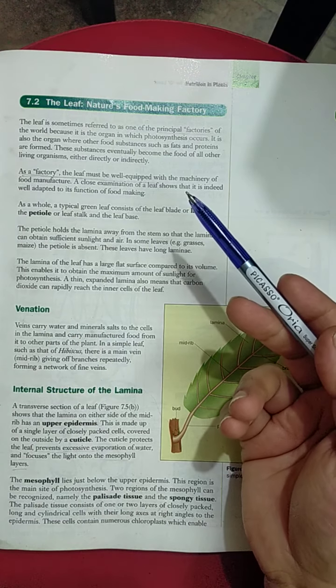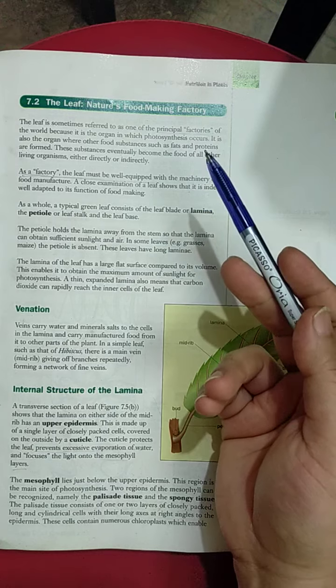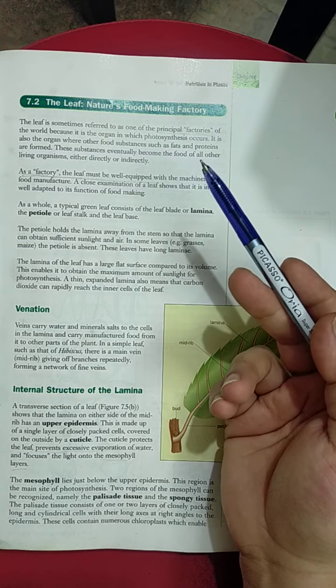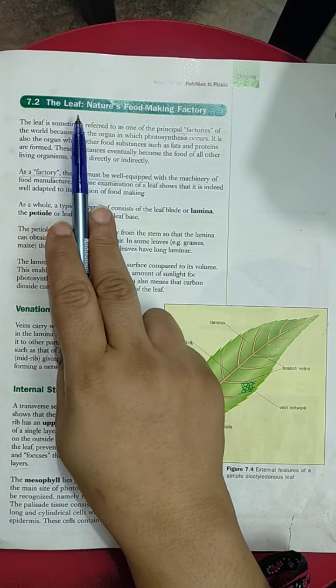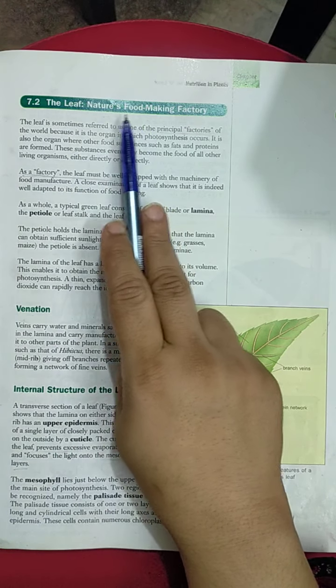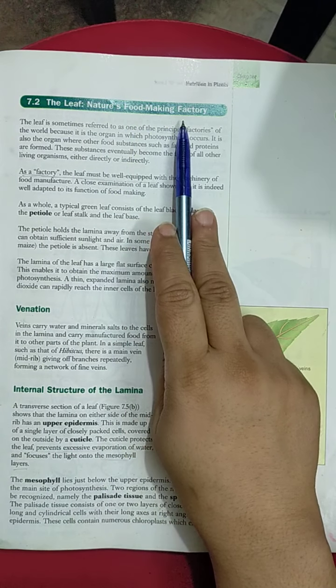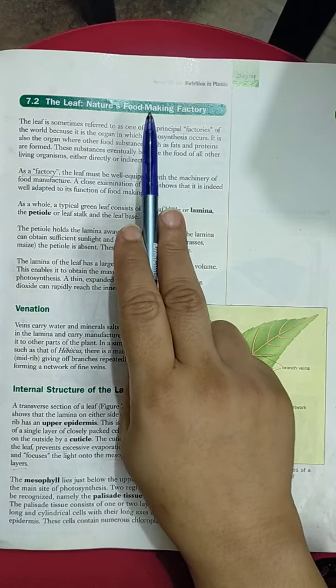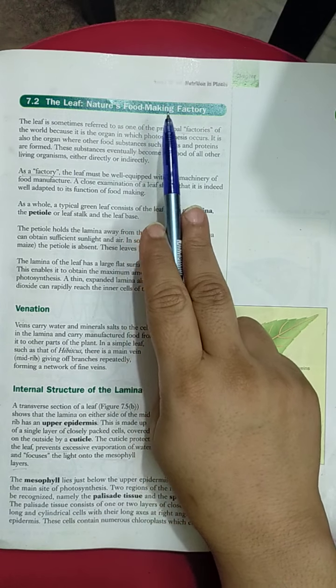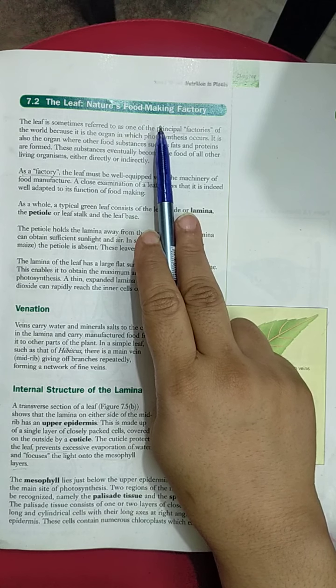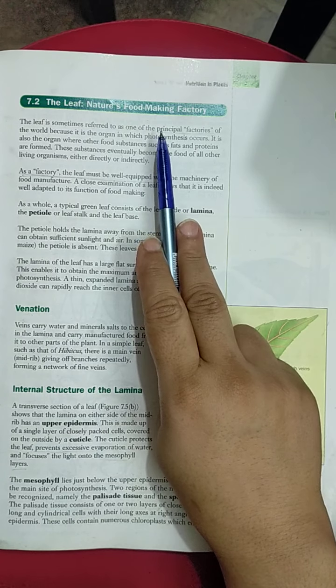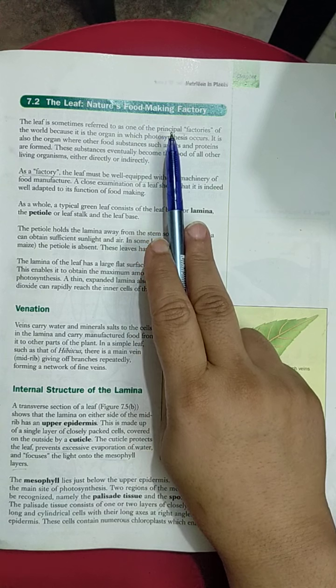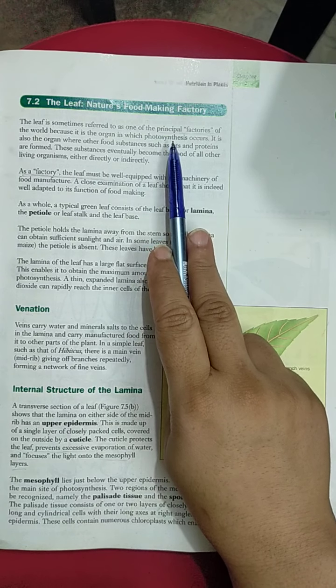They do this process of photosynthesis due to chlorophyll, which is present in their leaves. So leaves act as a food factory for our nature. Whenever there is a factory, any work done in that factory should be fully equipped with different types of machineries.